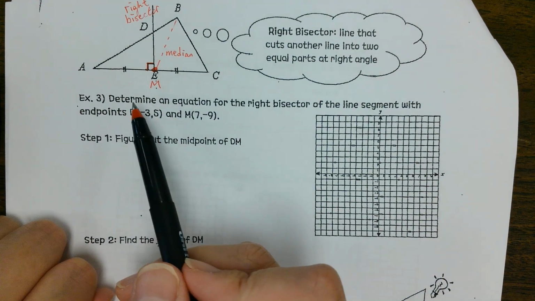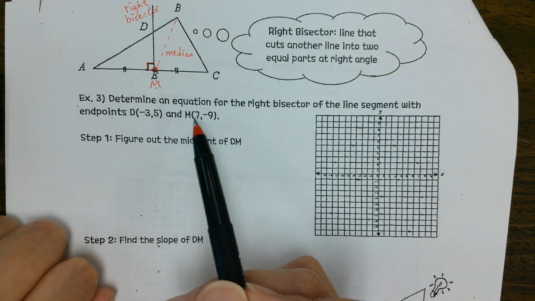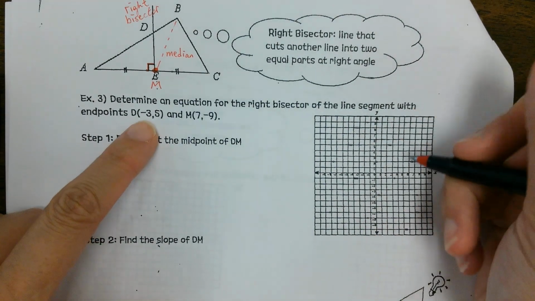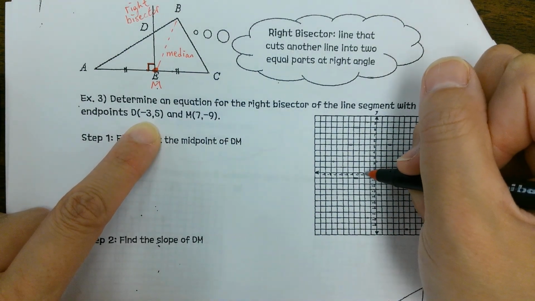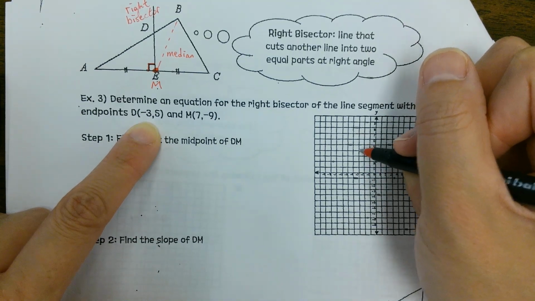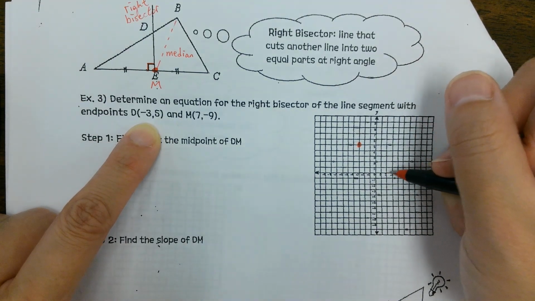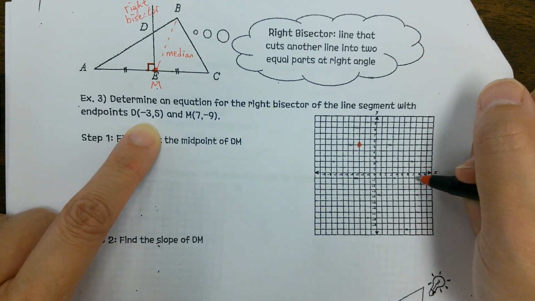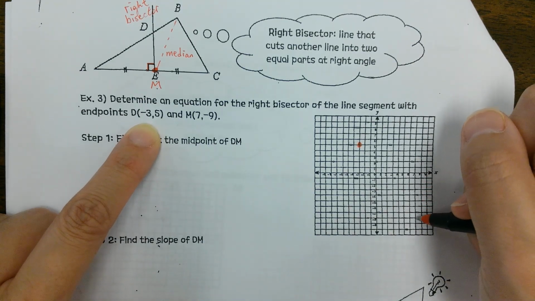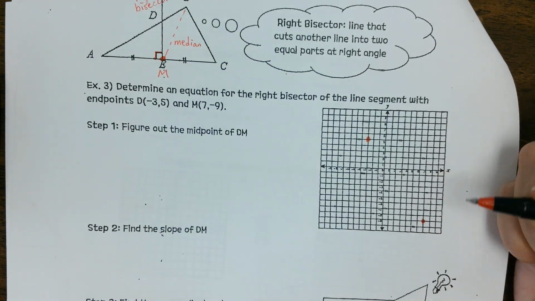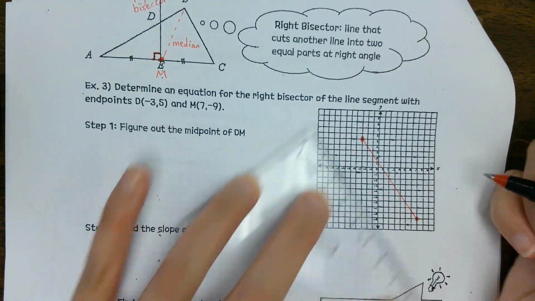Okay. Example 3: determine an equation for the right bisector of a line segment with endpoints D and M. Okay, so negative 3 and 5, and then 7 and negative 9. I'm going to come around after the lesson to check to see if you copied this down.